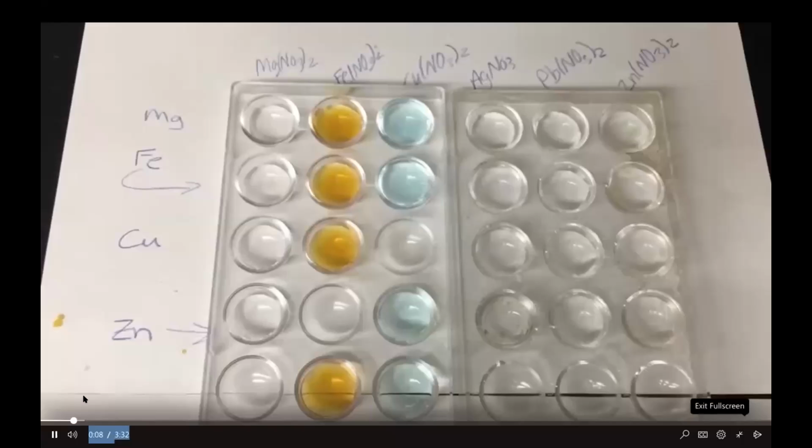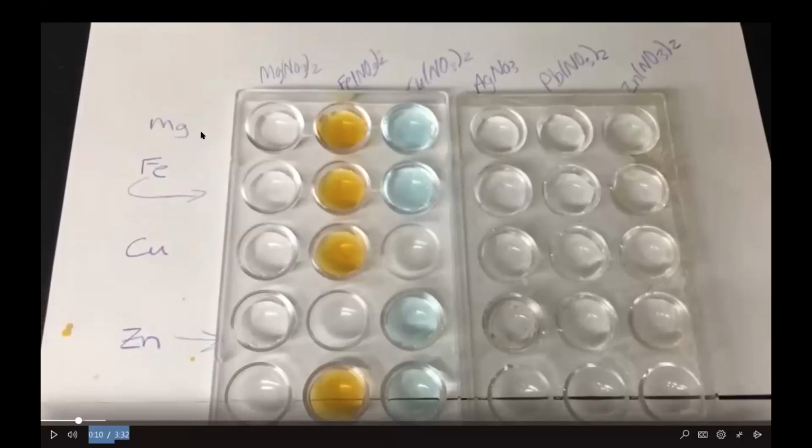So on that chart, we're not putting magnesium and magnesium nitrate. That doesn't make any sense. Instead, magnesium is going to go in with iron nitrate. It's going to go in copper nitrate, silver nitrate, lead nitrate, zinc nitrate.